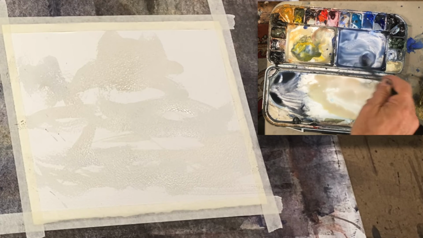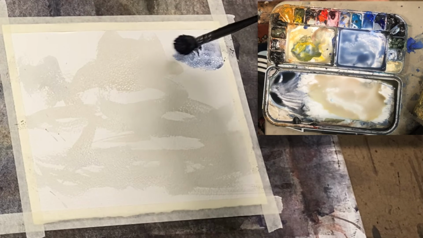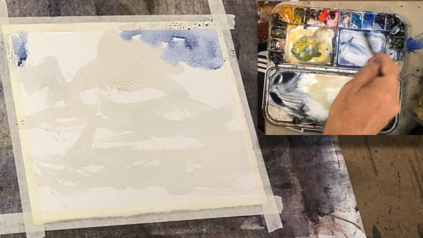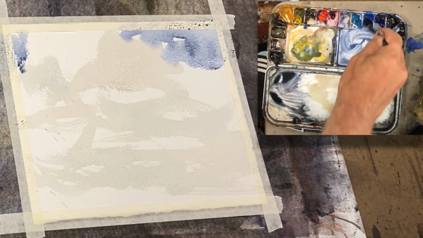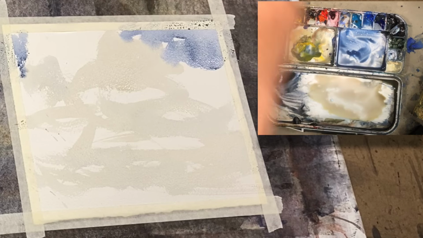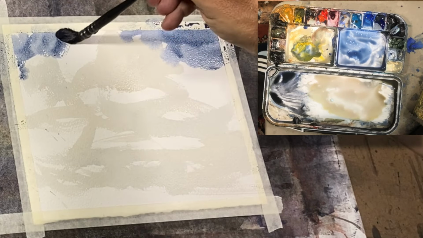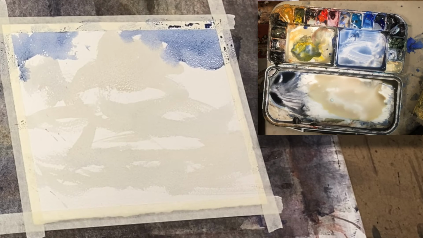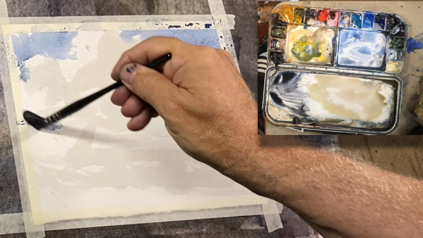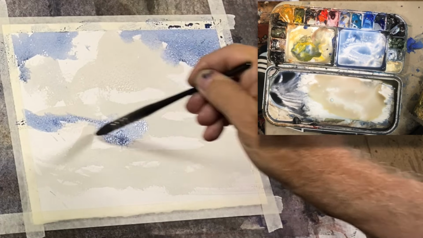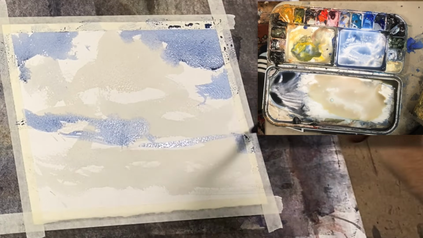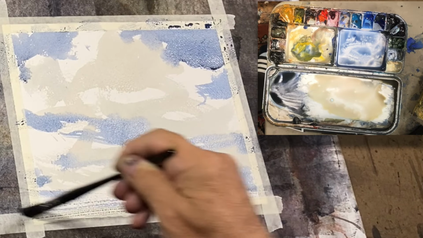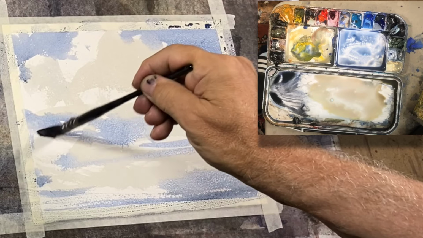Painting on dry paper primarily, I leave some of the white where I want a little stronger edge, and I go a little darker up above in the upper atmosphere. As I come down, a little bit weaker. And I am trying to make the clouds more narrow as we work down.